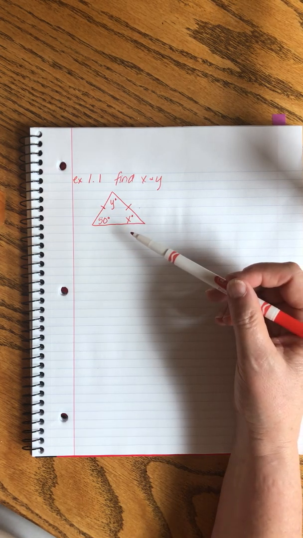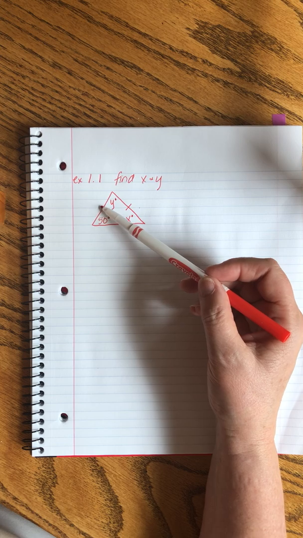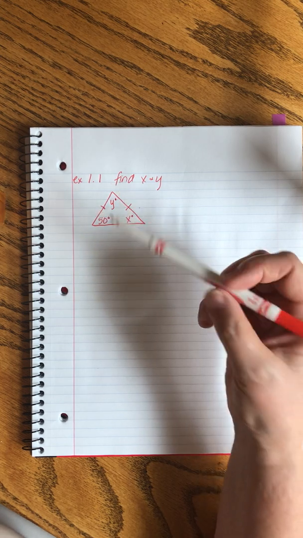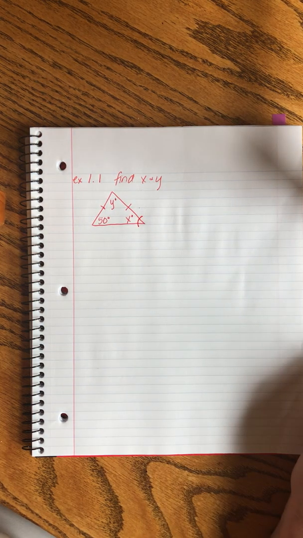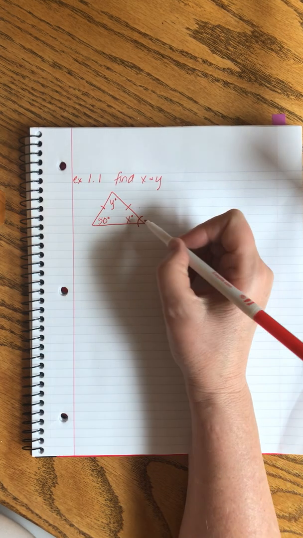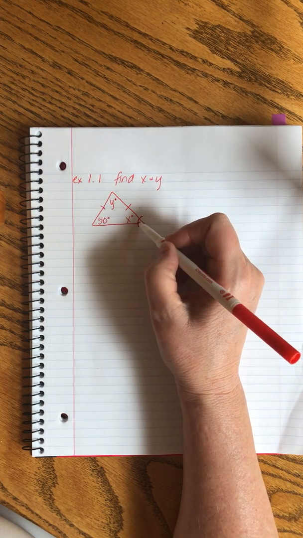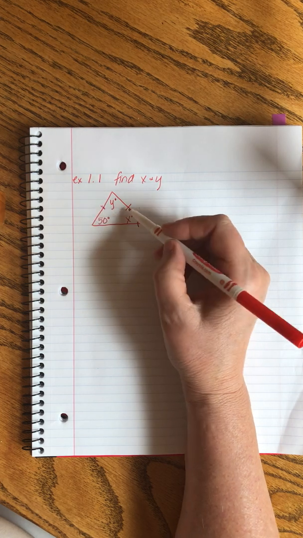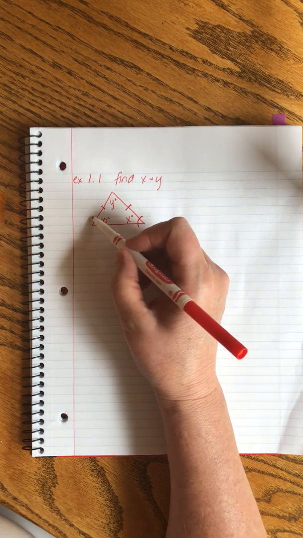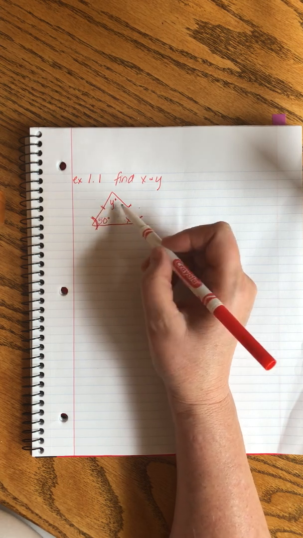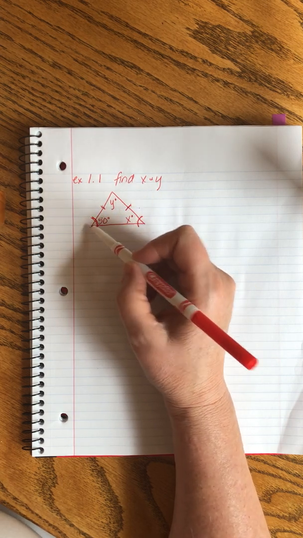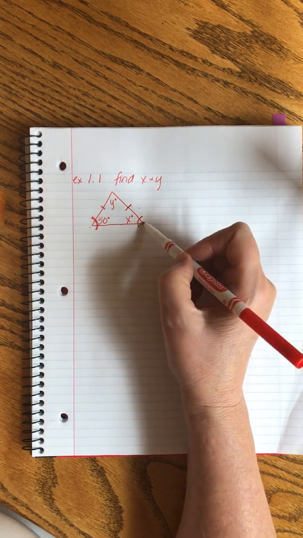Remember that there's a special relationship between the length of a side and the opposite angle. Right? There's a special relationship between them. It doesn't help us figure out what they are, but it tells us that they're the same. Another side with the same length is going to have a corresponding angle. So if these two sides are the same, then their angles must also be the same.